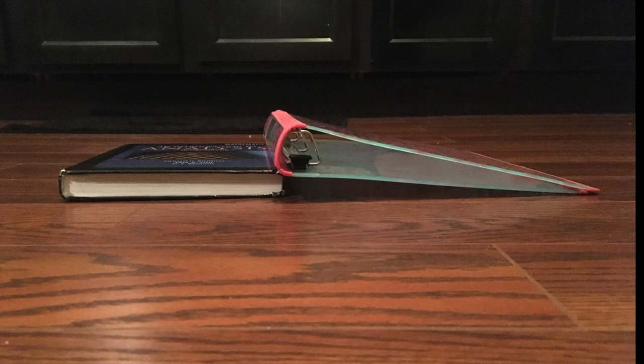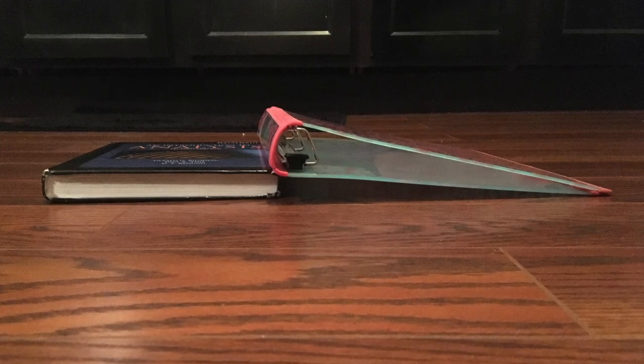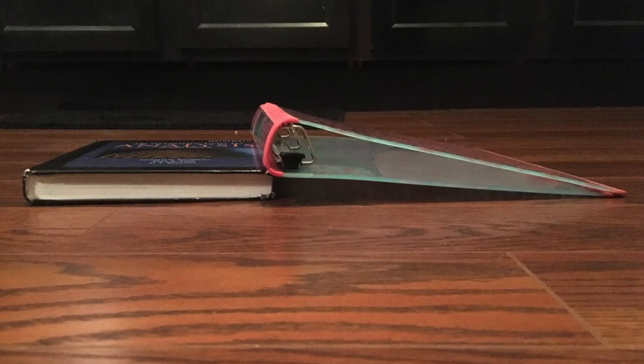This setup is very complicated. Take the binder and put it on the edge of the textbook to make a ramp.